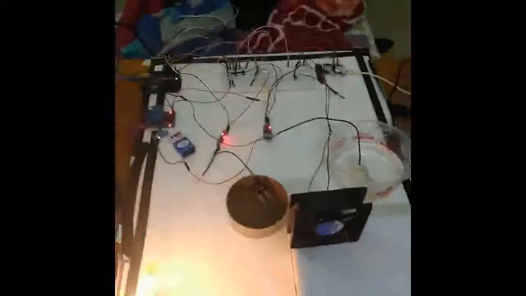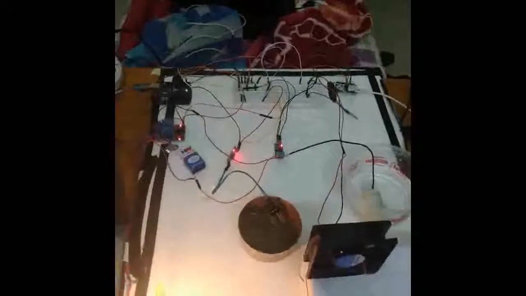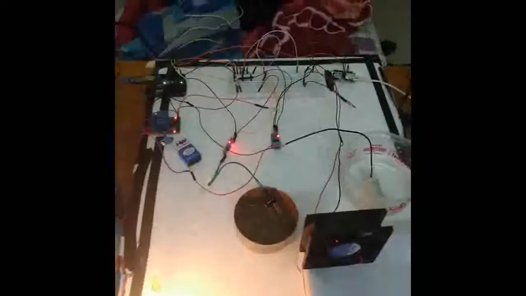So we can see that the greenhouse is actually being monitored. You can conclude that our project is in a good working state, and the greenhouse is being monitored as well as controlled.